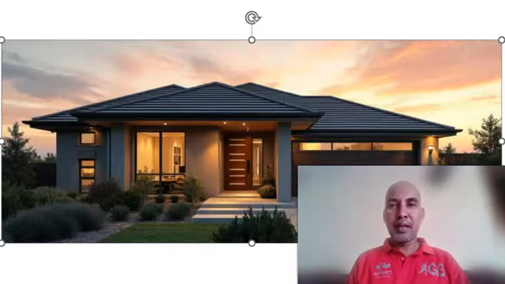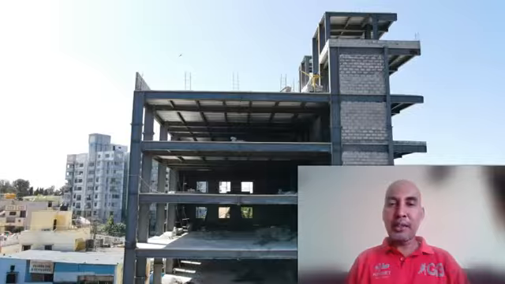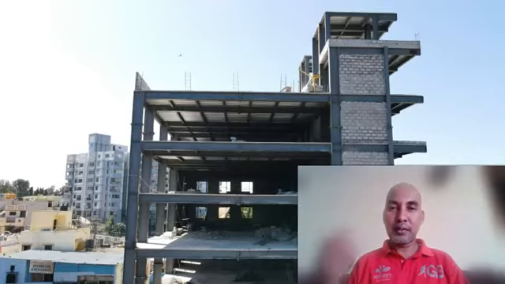For example, this is a single story building. So from the ground floor, we can go to the top floor only once because it has only one floor. Whereas in this case, we have the ground floor, first floor, second floor, and third floor. So even if we give the condition that a person has to climb one floor, the ground floor person can go to the first floor, the second floor person can go to the third floor, and the third floor person can go to the fourth floor.